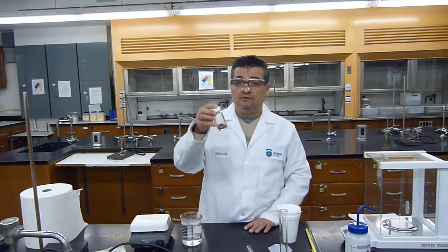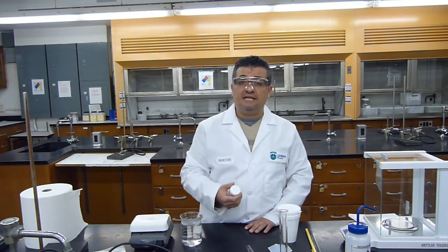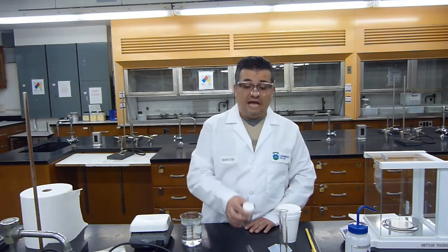Part A is titled Specific Heat, and here we are going to look at the specific heat capacity of an unknown metal and try to determine its specific heat capacity, and from there approximate its molar mass.